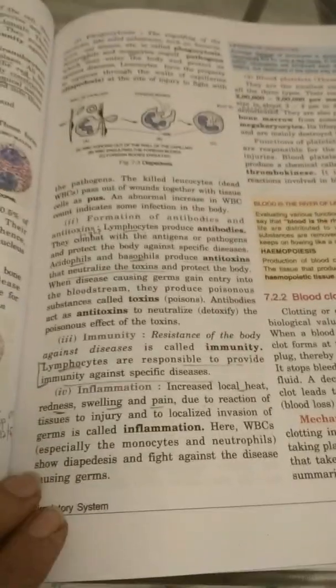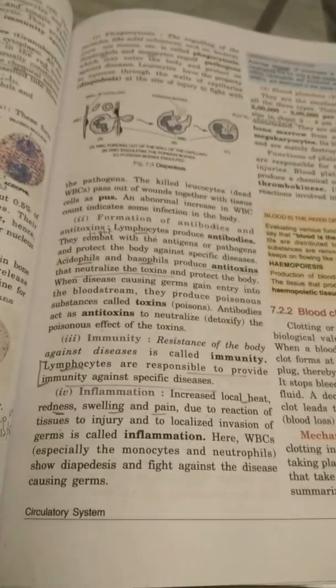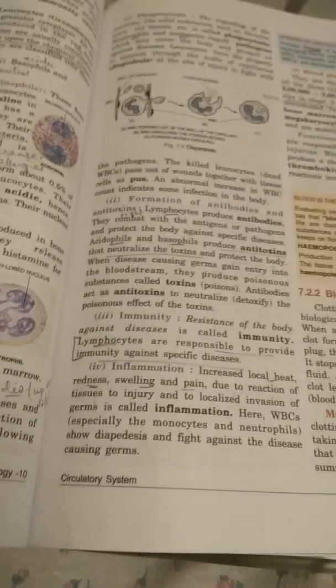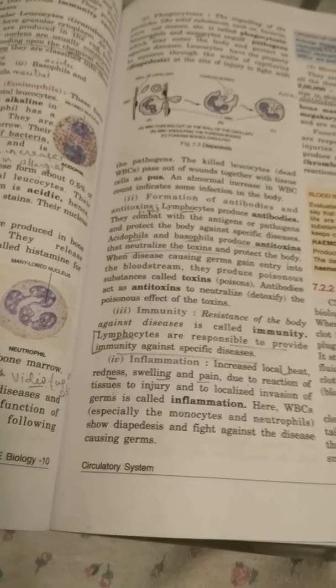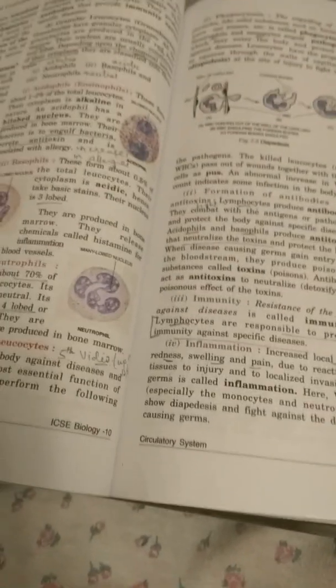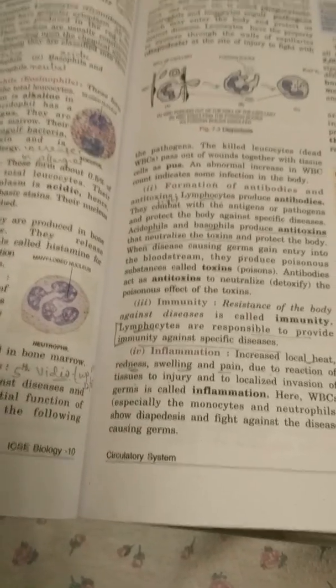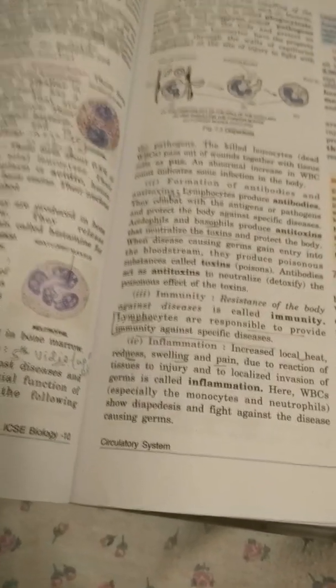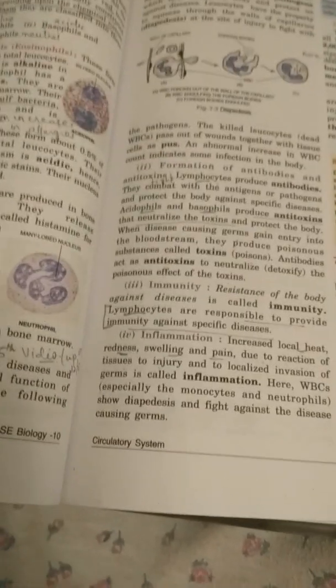Then the third function of leukocytes or white blood cells is immunity. Immunity is the resistance of the body against any disease-causing germs. That is the strength that we have in our body to fight against disease. That is immunity. It is the lymphocytes which are responsible for producing immunity against specific diseases, because lymphocytes are the only white blood cells which produce antibodies.